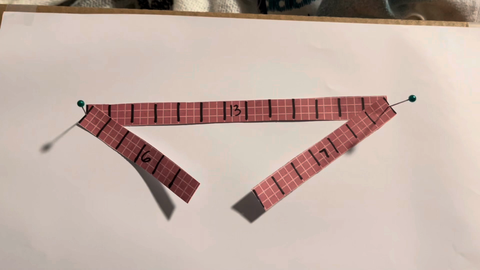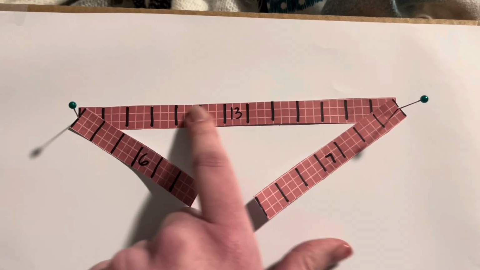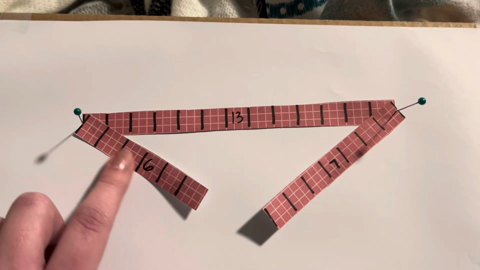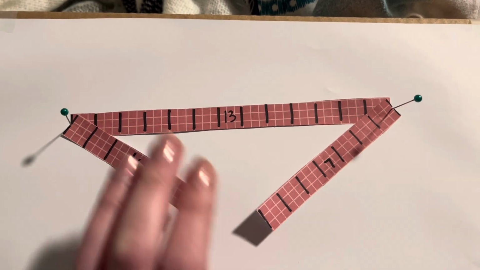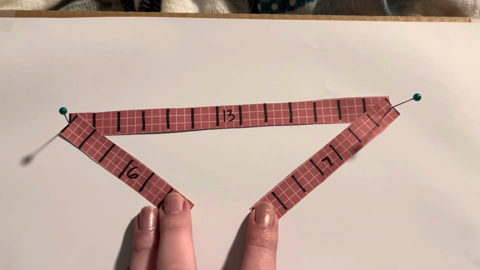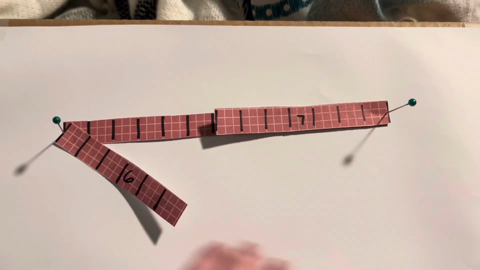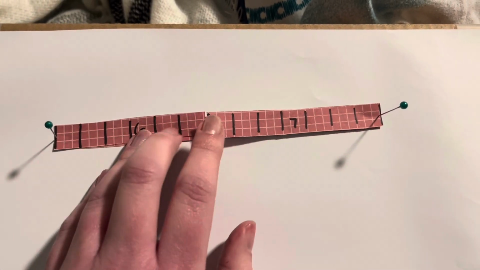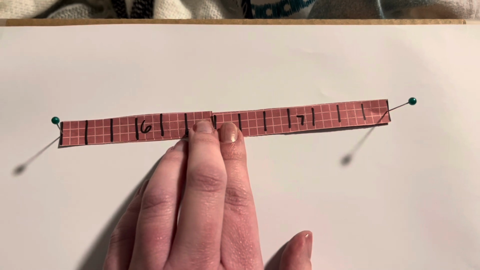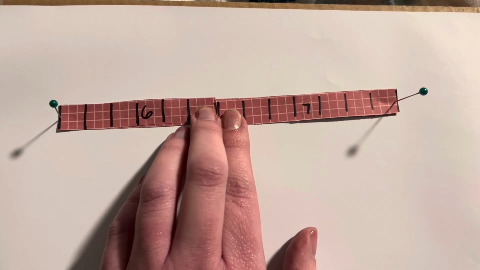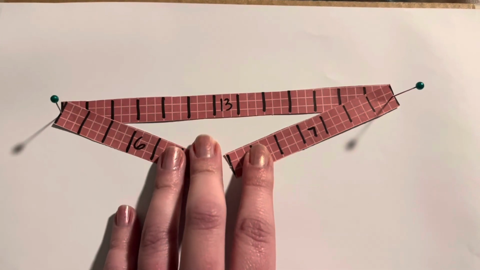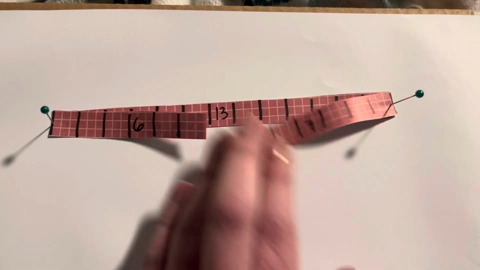Here we have a third set of line segments. My top is 13 units, this one is 6 units, and this one is 7 units. And it's getting close to a triangle, but when I rotate them to meet, the only time the endpoints actually meet is when they completely overlap that line segment. So this is not a triangle either. These have to be a little bit longer.